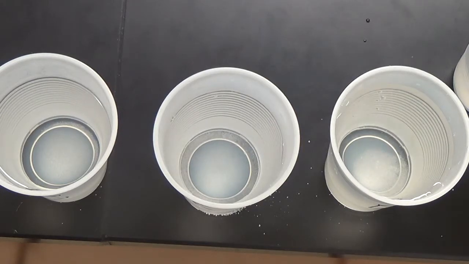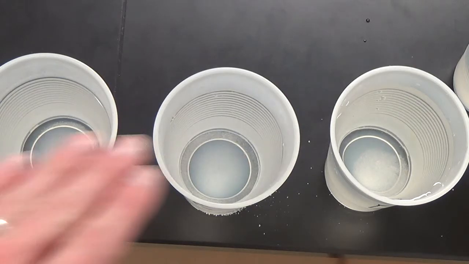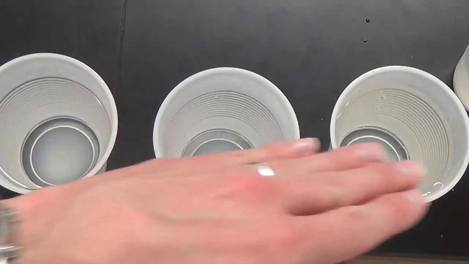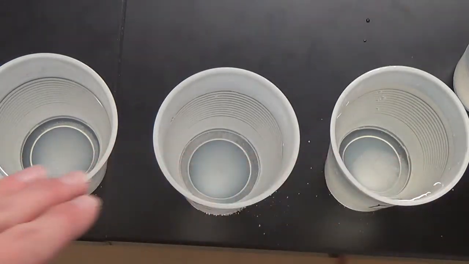Okay, it's been 10 minutes. Certainly we could give them longer if we wanted to, but we would still get very similar results to what we've got now. So we're just going to call it. So for all 3 of these cups, you want to put down 10 minutes as the time.